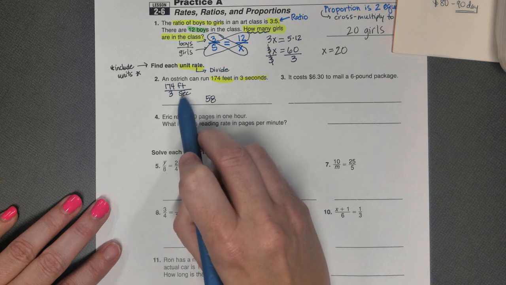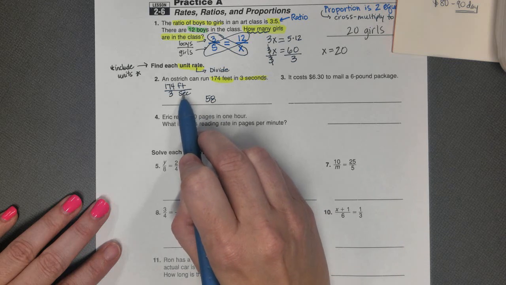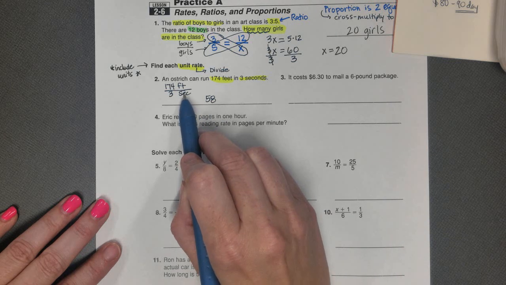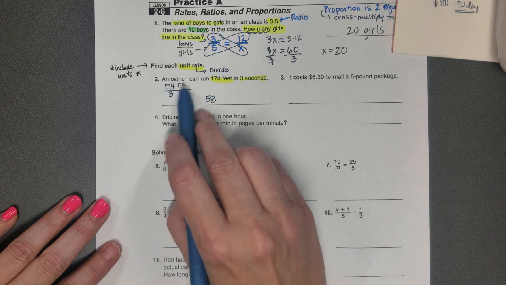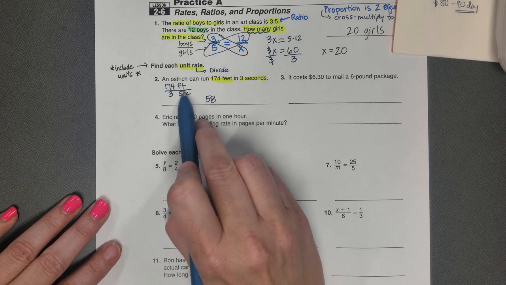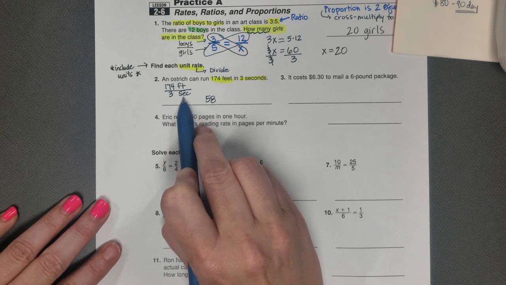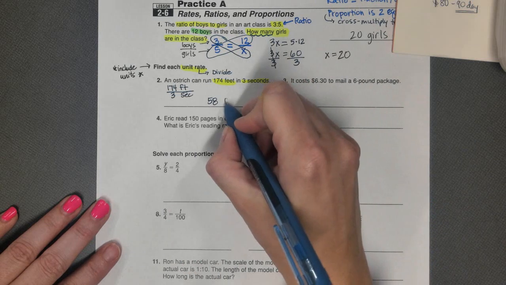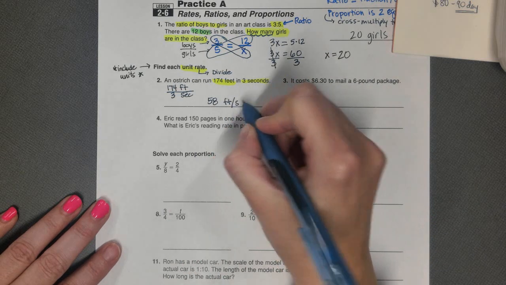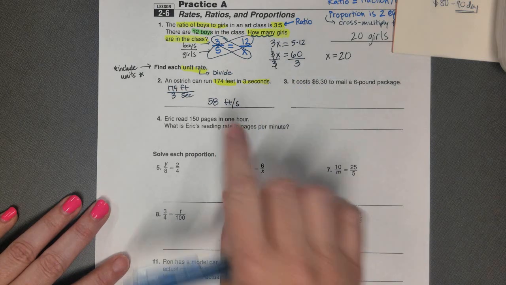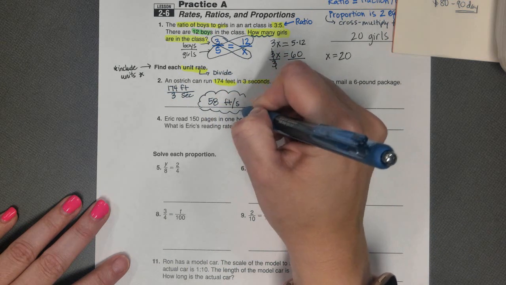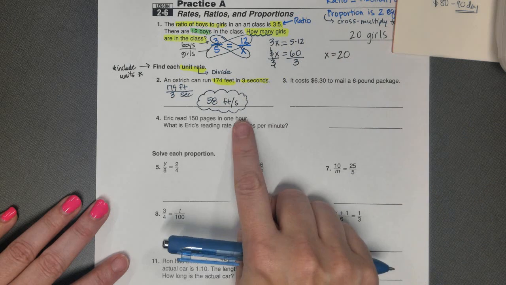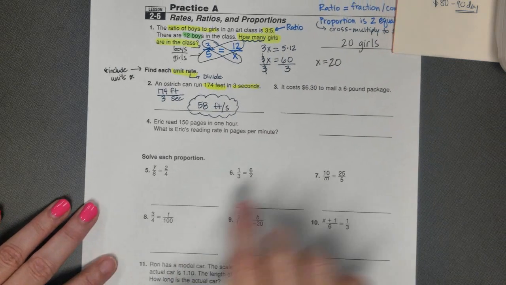Have you guys talked about units yet in your science class? Well, sometimes they talk about how to label your units. So see how this is feet over seconds? What we would say is feet per second. So that's how we would write our units. Do you guys have questions on how to write the unit part? The feet per second?